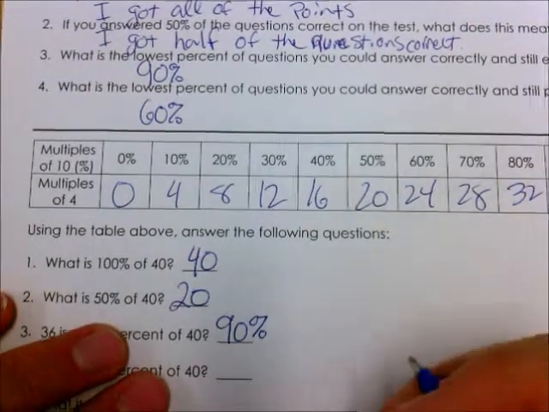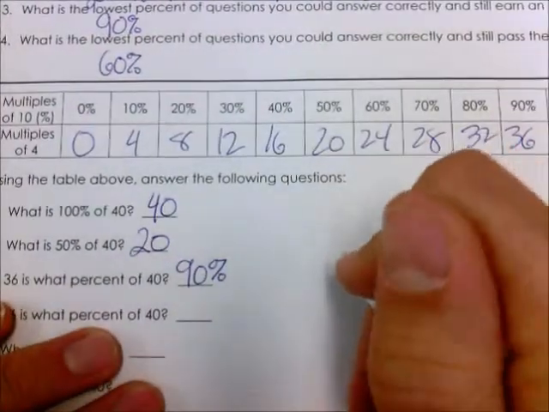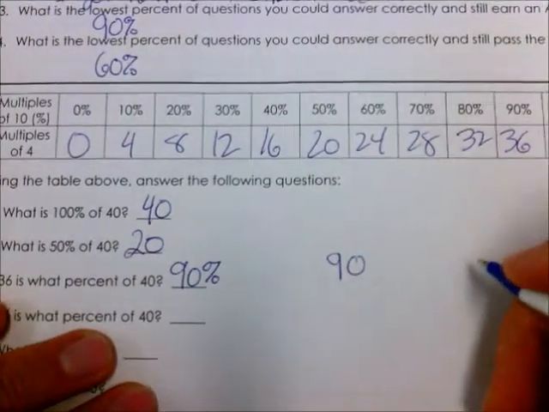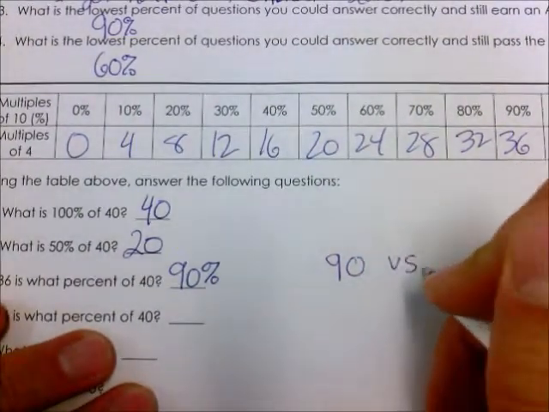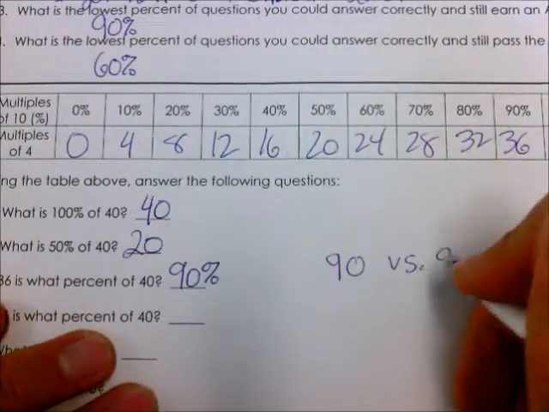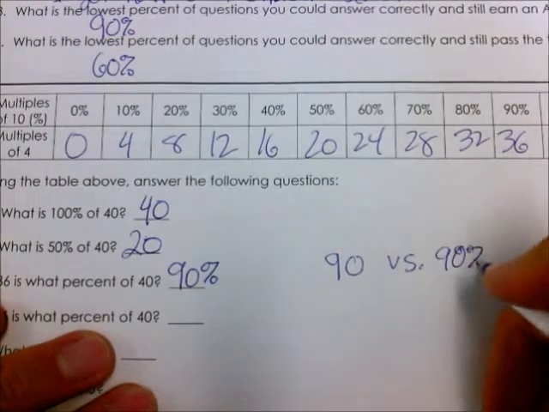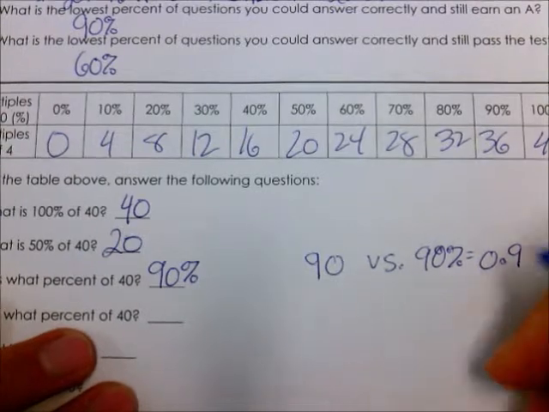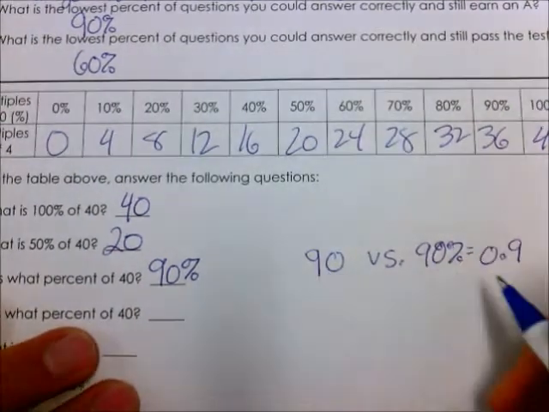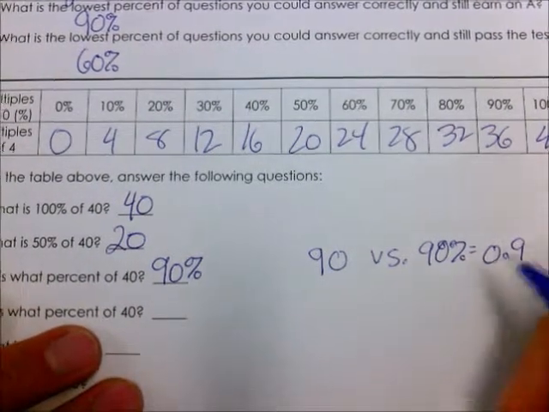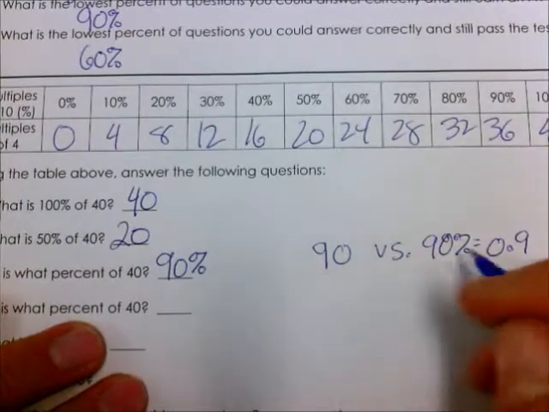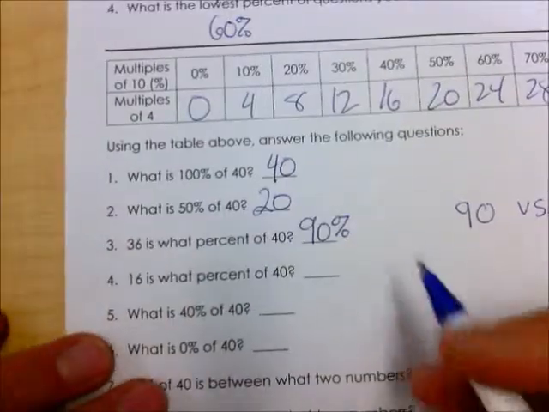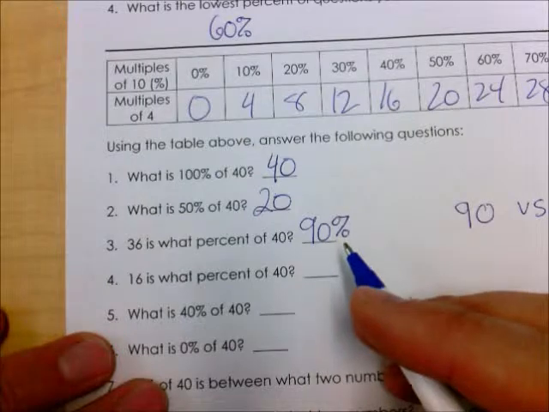Otherwise, if I don't write the percentage, it would be 90 versus 90%, which is 0.9. The way I like to talk about it is $90 or 90 cents. What would you rather have? So they're not equal. The percentage sign is important.